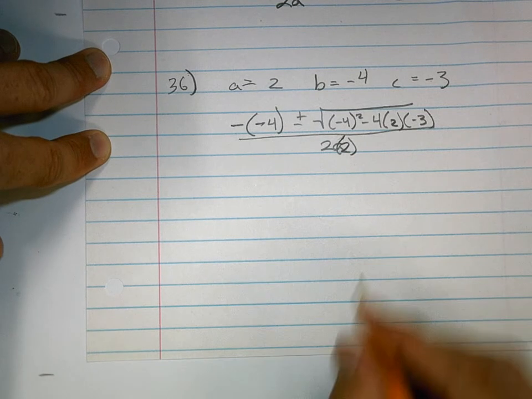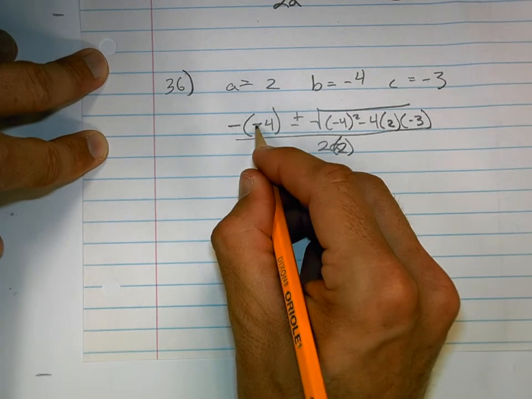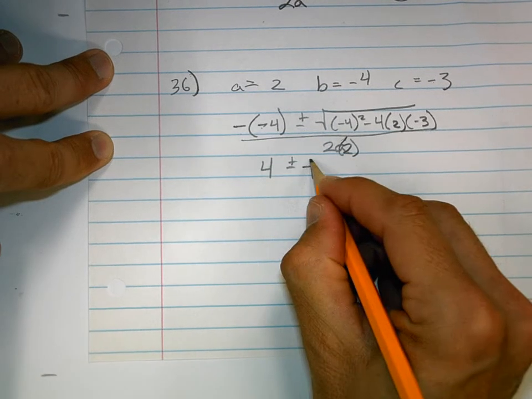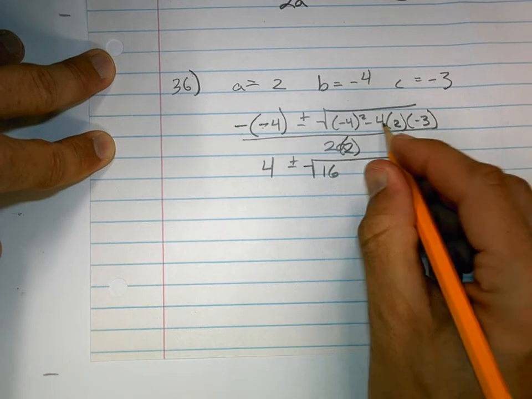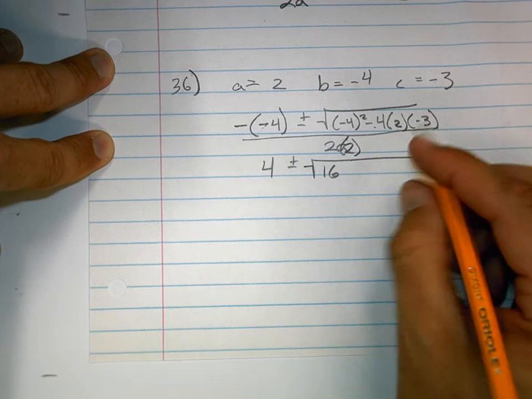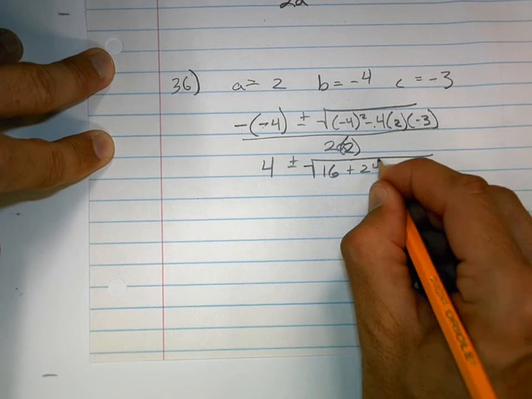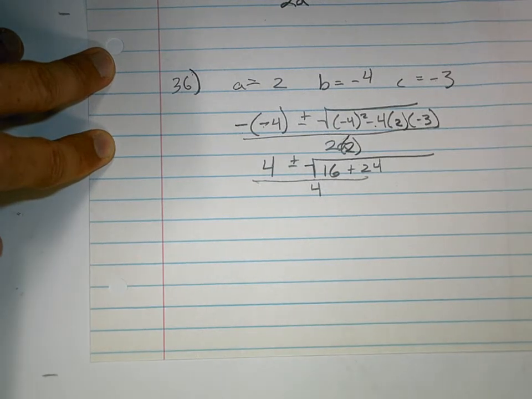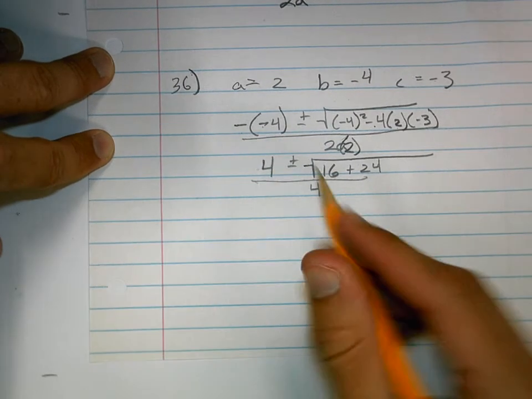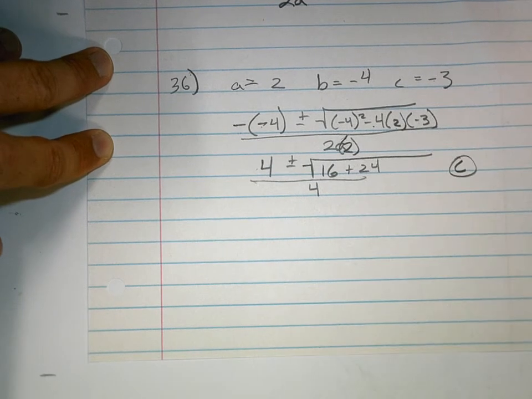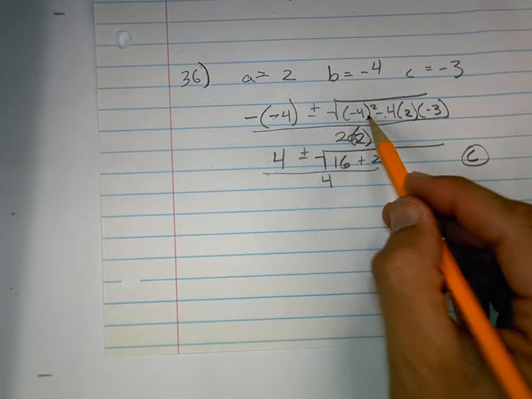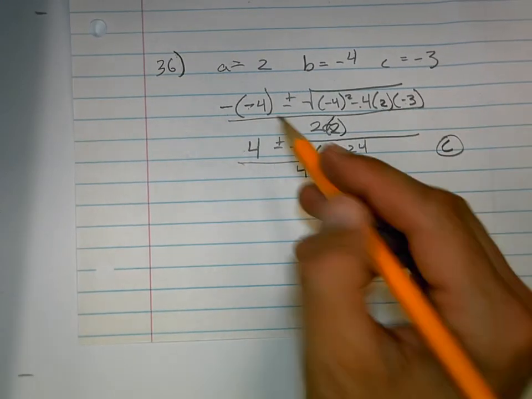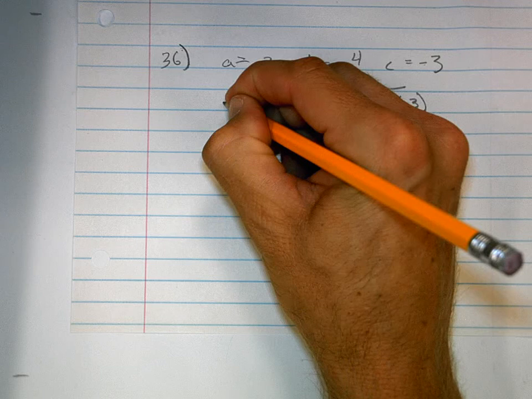2 times 2. So then this negative times a negative gives me positive 4 plus or minus the square root of 16, negative 4 times 2 times negative 3 is going to be positive 24, all over 4. When you get to this point, when you look at your multiple choice, you see that there's only one that has a positive 4 right there. So hopefully you see already that the answer is C. I took it a little bit too far by multiplying these. All you needed to see was that you had a negative b.